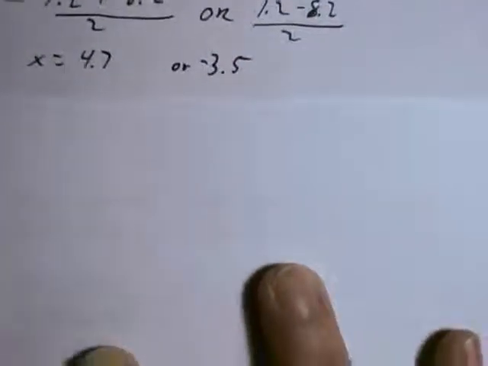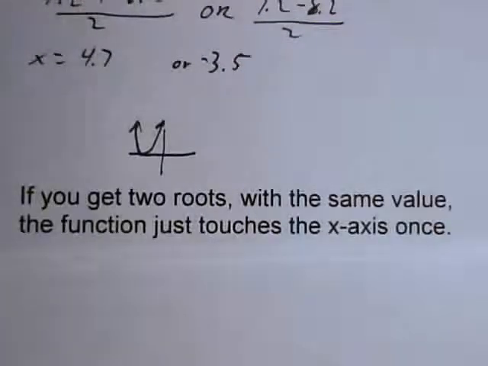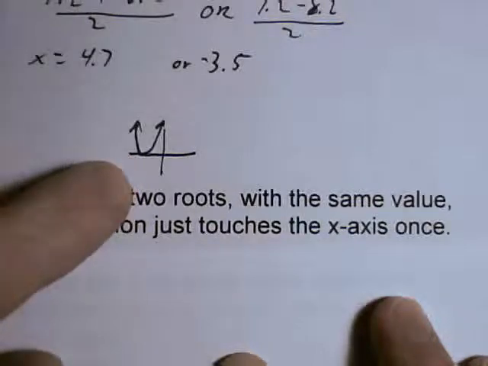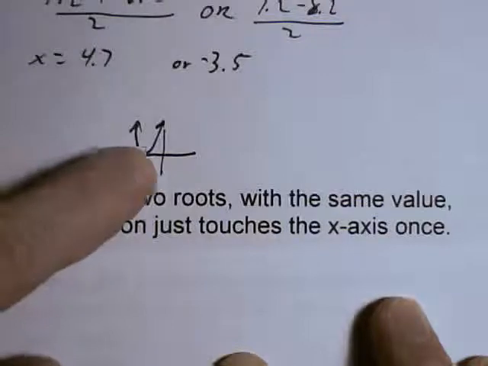Now, if you're working on a problem and you get 2 roots with the same value, the function just touches the x-axis once. So in this case where you'd have x equals negative 3 or x equals negative 3, it means that the function comes down, touches the graph at negative 3, and then goes back up again.